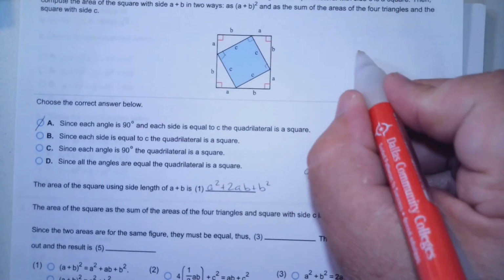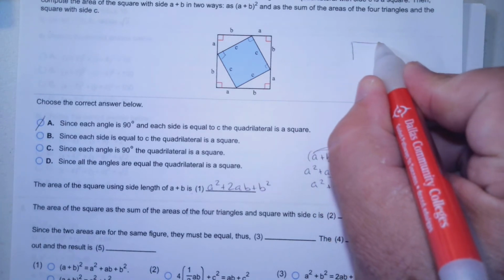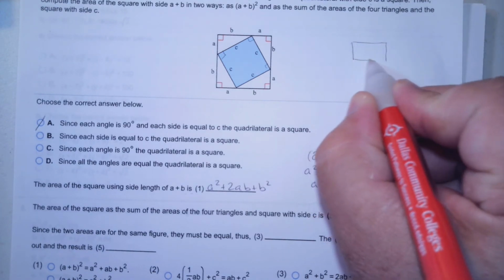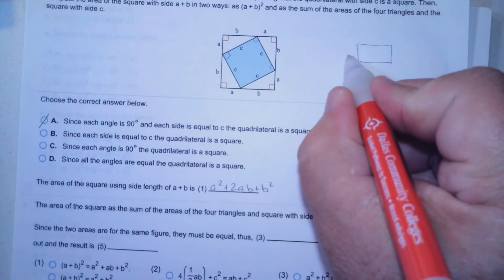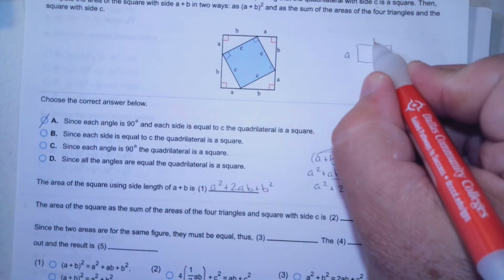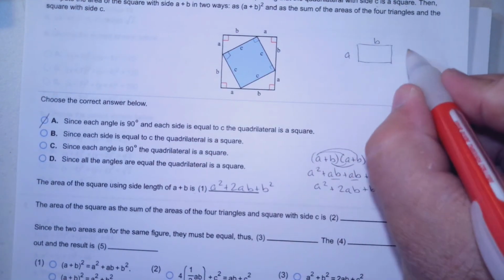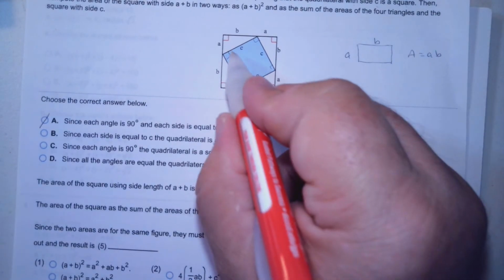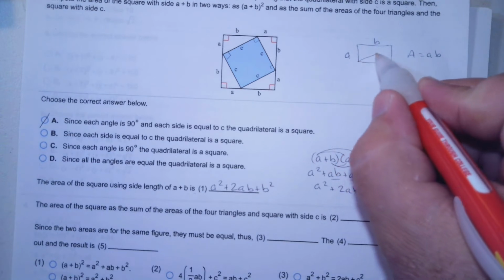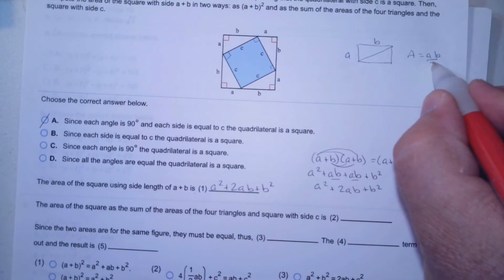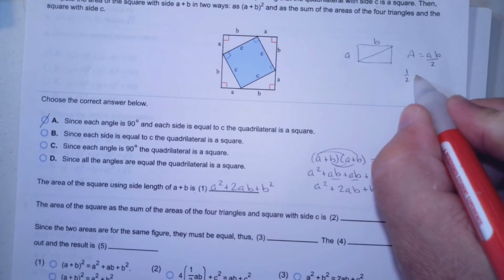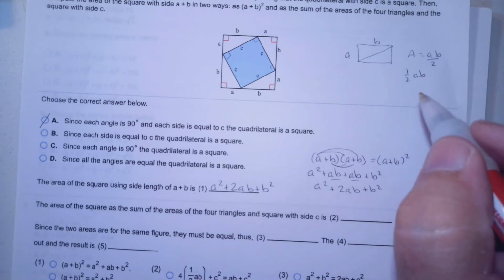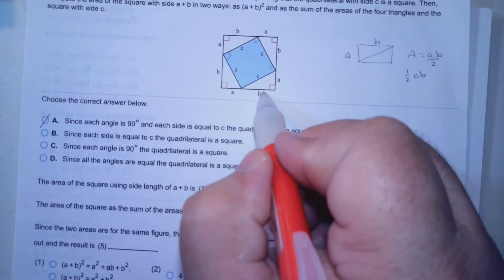If we look at a square here, this side is A and this side is B. The area of that is A times B, but that's the triangle of it, so that's half of it. So that's 1/2 AB, and there are 4 of those here.